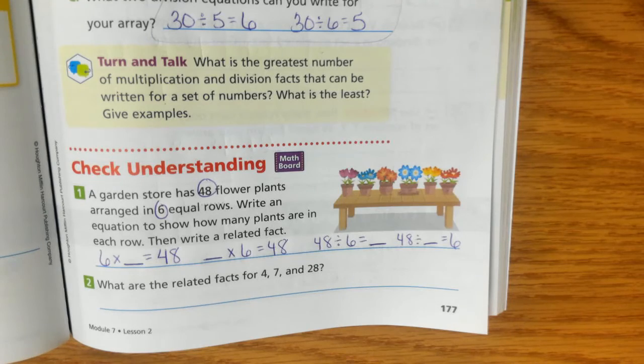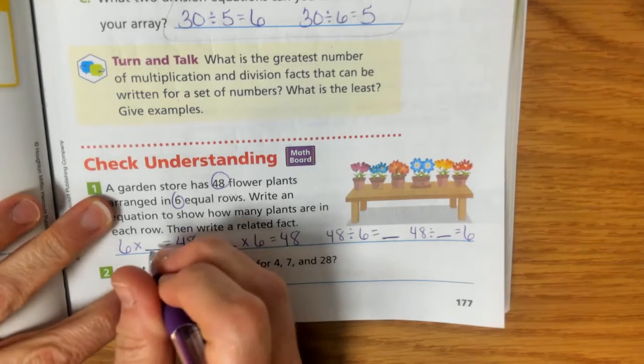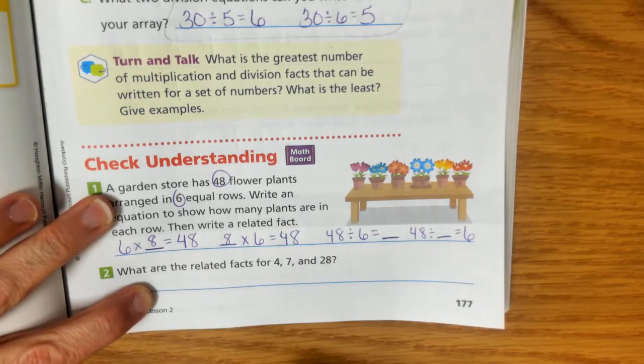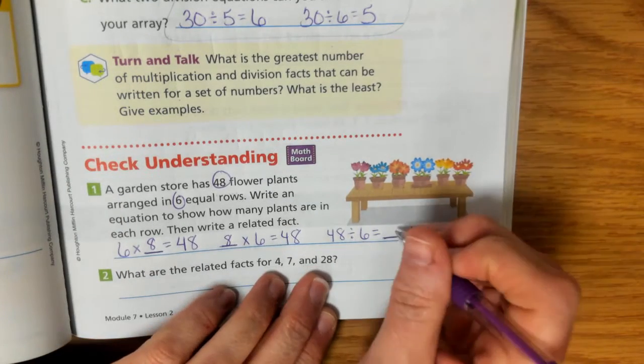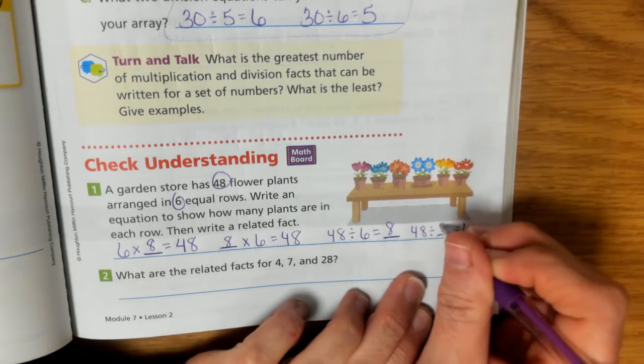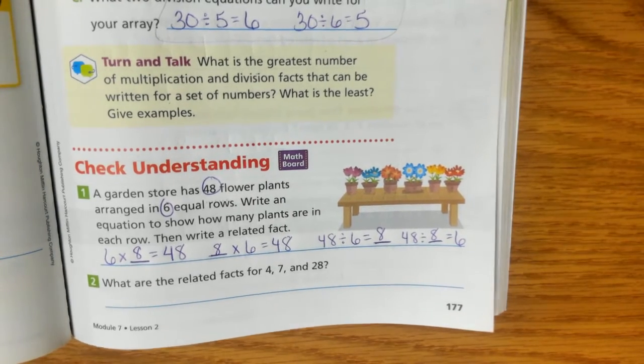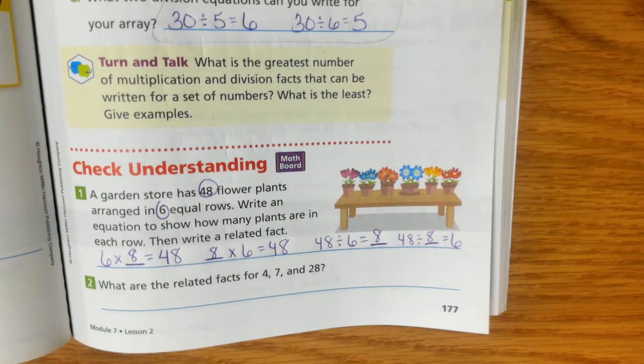That's one of those that you can kind of rhyme a little bit. 6 times 8 is 48. 8 times 6 is 48. 48 divided by 6 is 8. 48 divided by 8 is 6. So 6, 8, and 48 are all numbers that form a set of related multiplication and division equations.